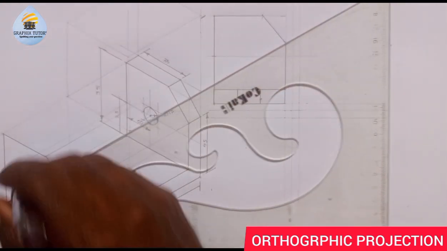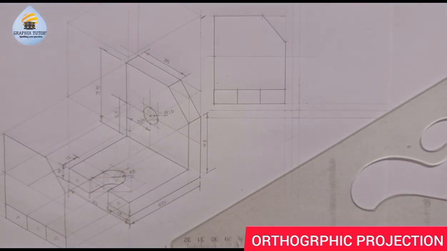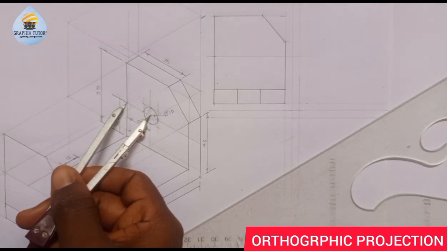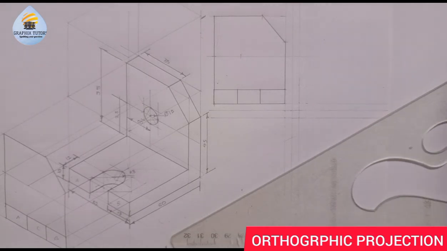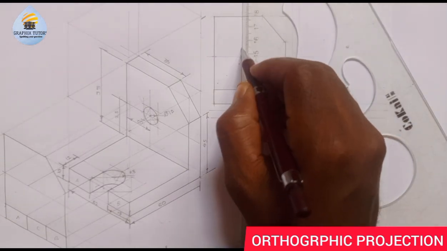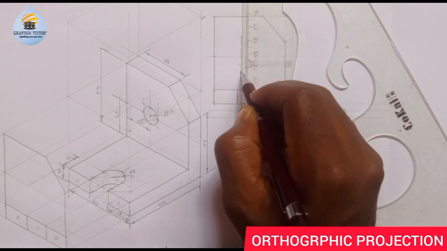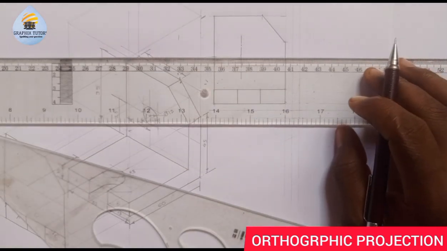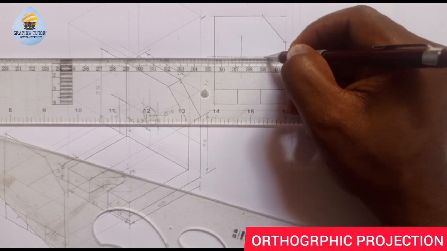So if I do that this way, that means from this point to this point is 20, meaning that I'm going to measure 20 from here to the center of that circle. This is 20 here. Then I'll just come here and I'll mark. So that will be the center of the circle we were talking about. So I'll just come here and I'm going to draw long, short, long, short, long, short, long. And I'll come here too. I'll do the same thing here. Long, short, long, short, long.